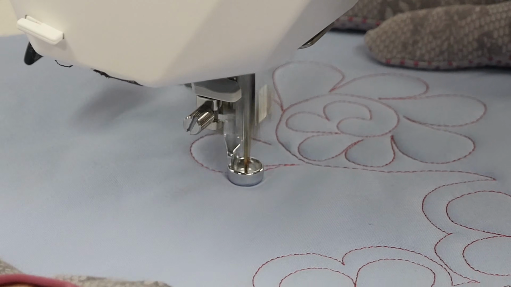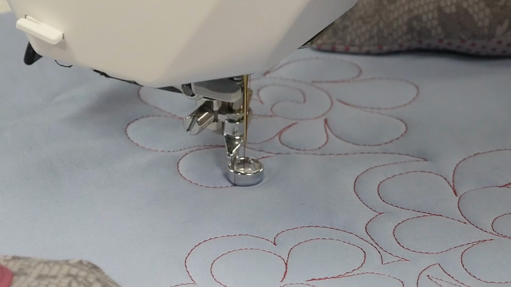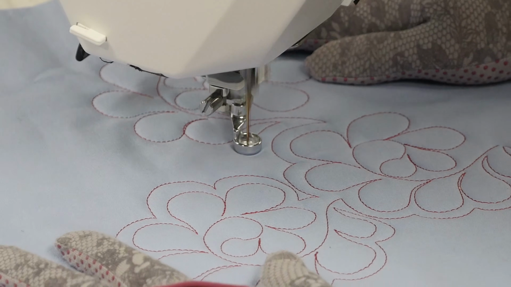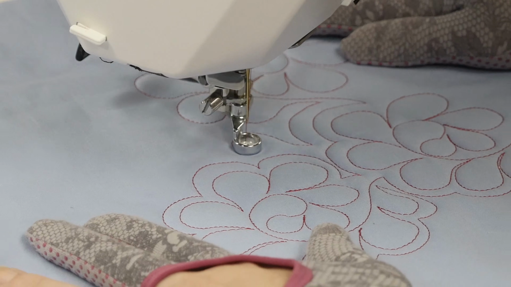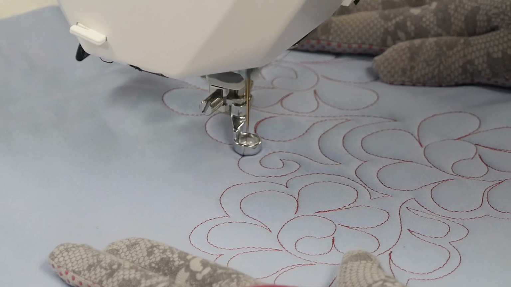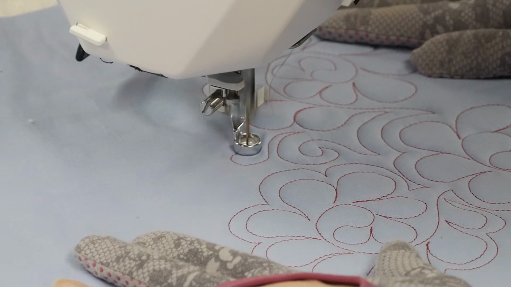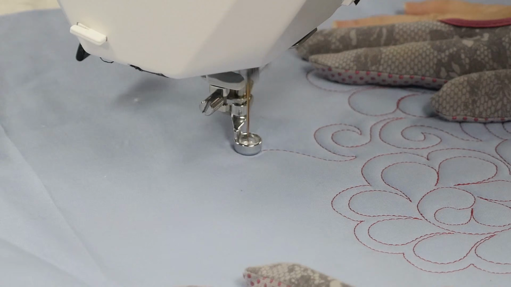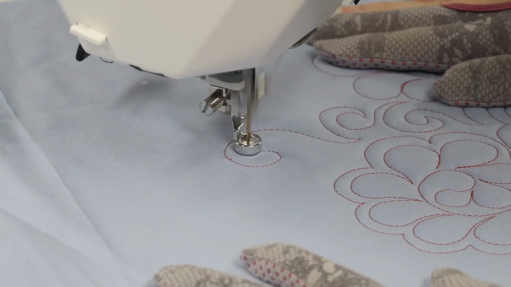And if you get an area that's just a little too big for echoing but too small to add another feather, you can add swirls or a meandering line just to fill in that area. It really doesn't matter what you put in there as long as you fill it in. And then once it's all filled in, you can move on by quilting your next spine and adding those petals.